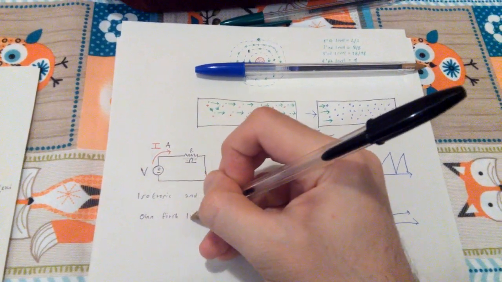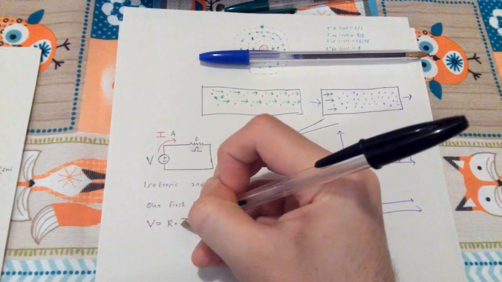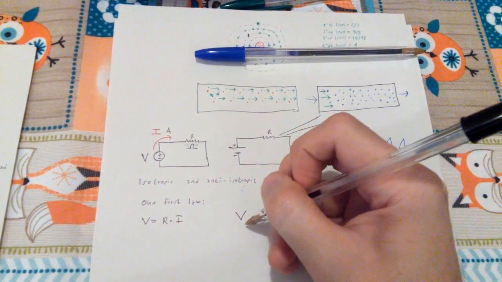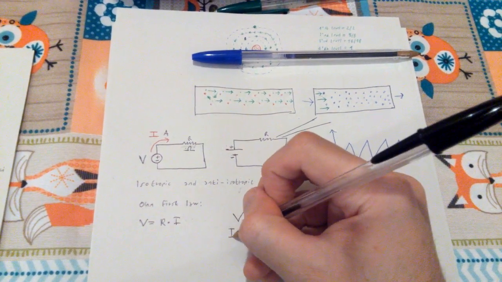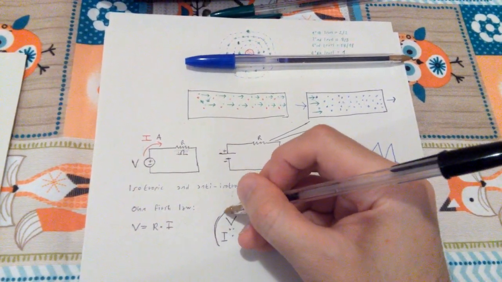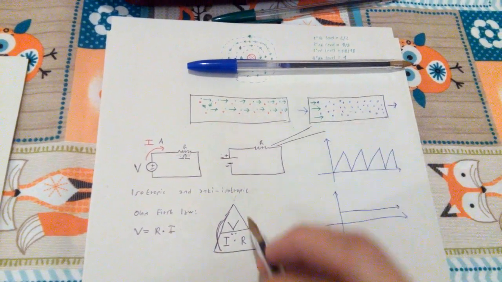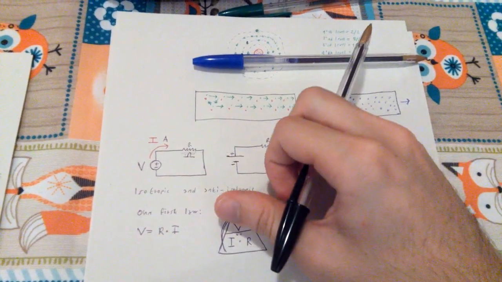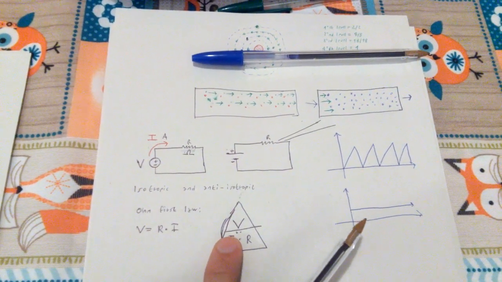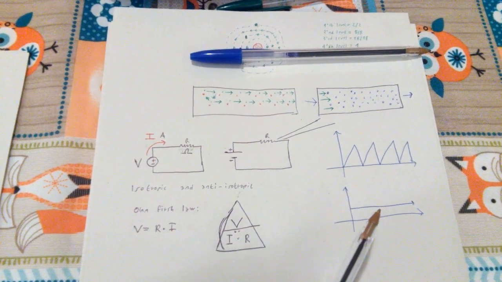And it can actually be a good time to introduce Ohm's first law, which basically says V equals R times I. You can memorize it by drawing a triangle with V, I, R. If you need to find V, V is equal to I times R. If you need to find I, I is equal to V divided by R. If you need to find R, R is equal to V divided by I, and so on.